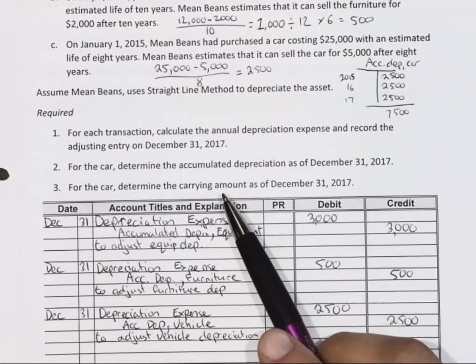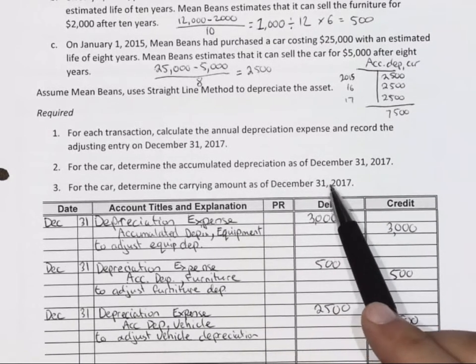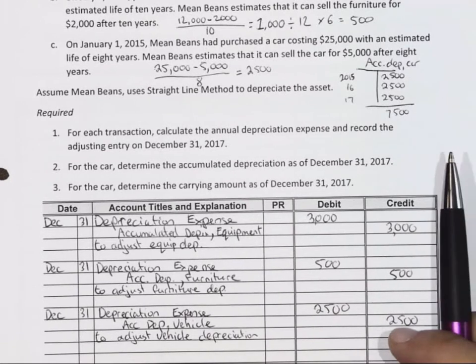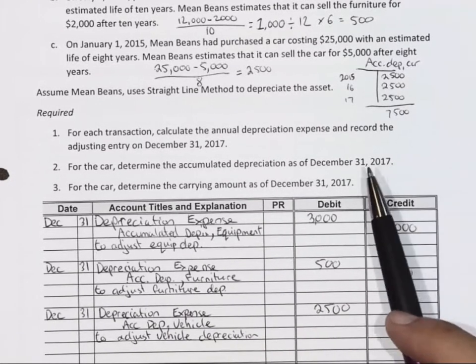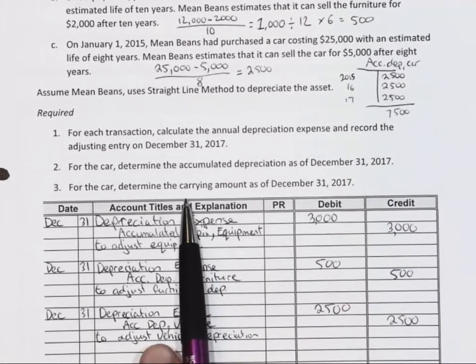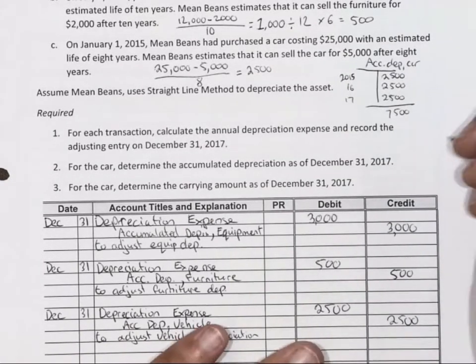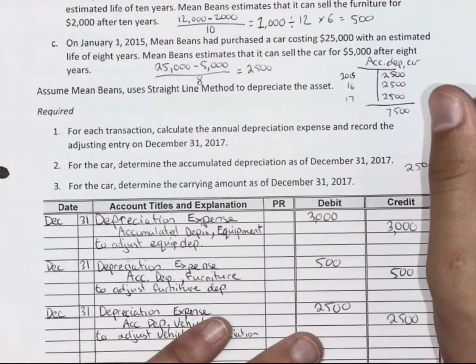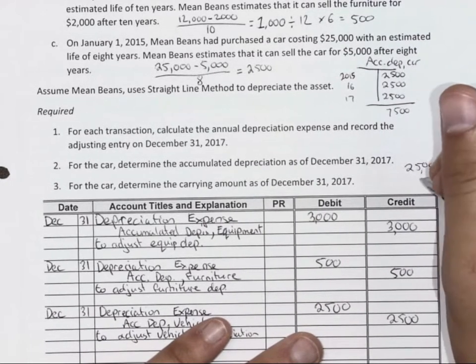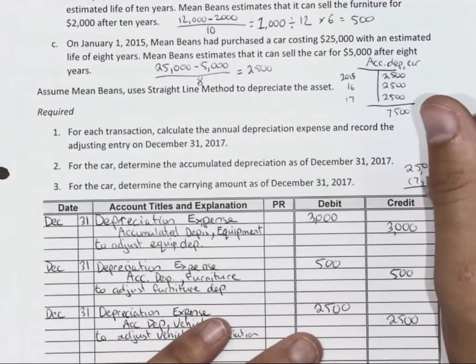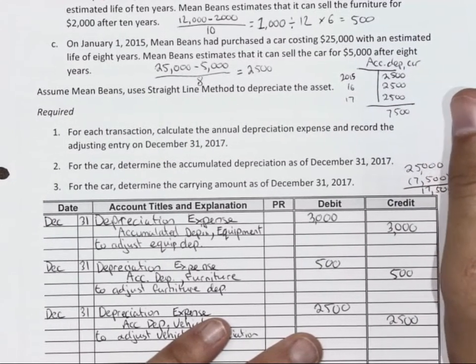For the car, determine the carrying amount as of December 31st, 2017. So what would the carrying amount be? The total depreciation. Carrying amount is like its current value. So if we purchased it for $25,000 and we depreciated $7,500, carrying amount would be $17,500.